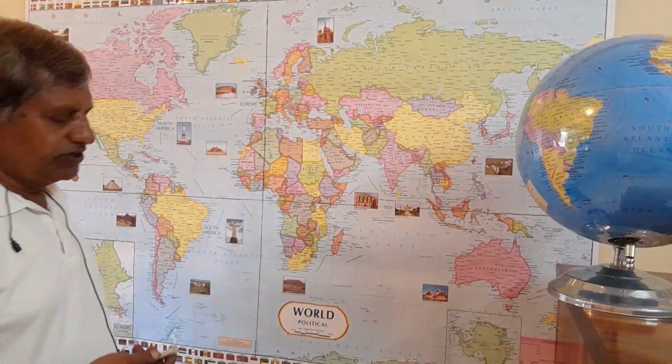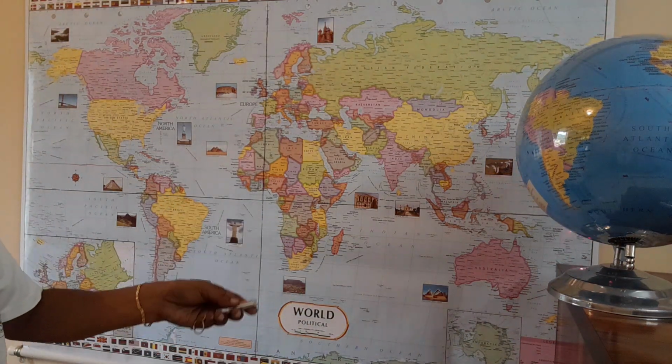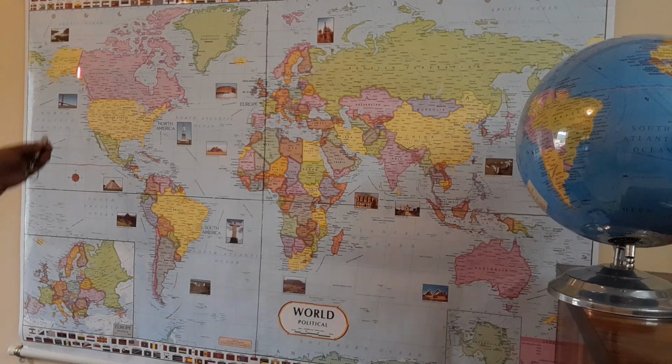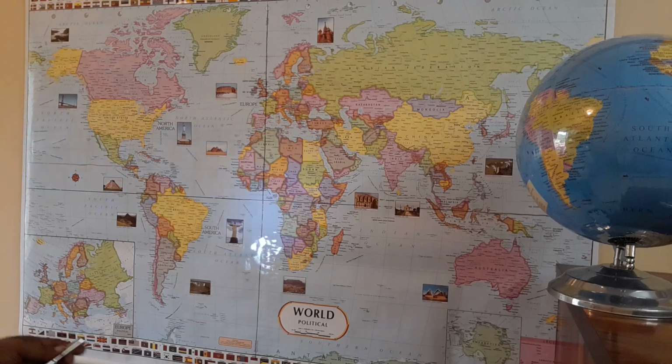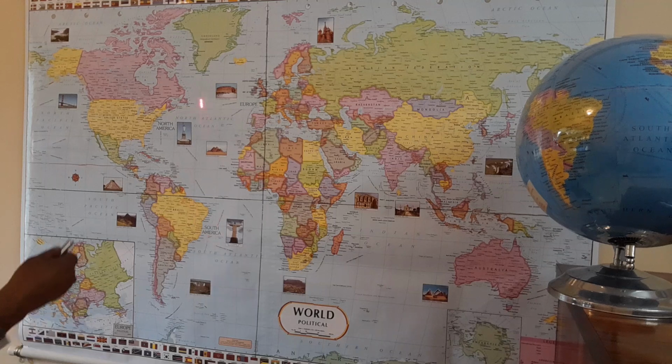Coming to the water side, there are 5 oceans: Pacific Ocean, Atlantic Ocean, Indian Ocean, Southern Ocean, and Arctic Ocean. The largest one is the Pacific Ocean, that you can see east of Russia and China, and to the west of USA, that is North America. So this is the Pacific Ocean, the largest ocean. Second largest is the Atlantic Ocean, between Europe and America. This is the Atlantic Ocean.